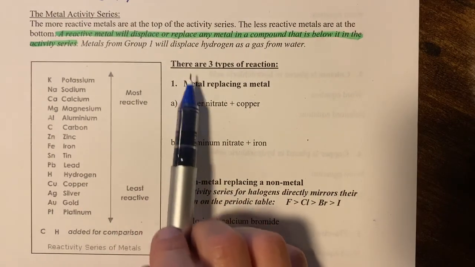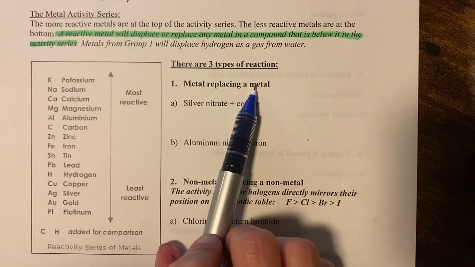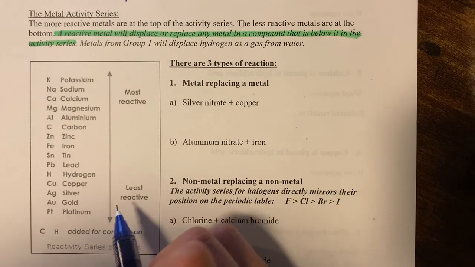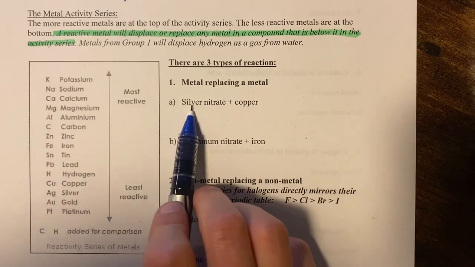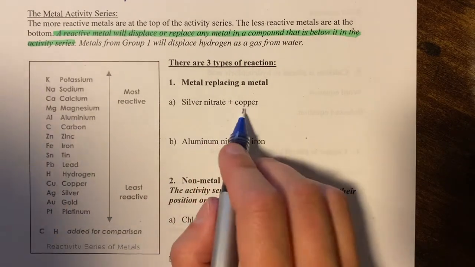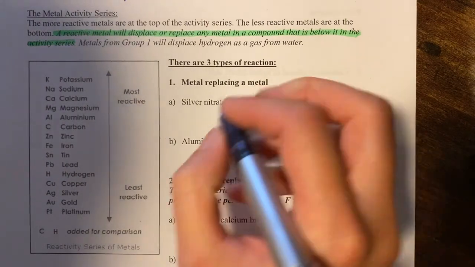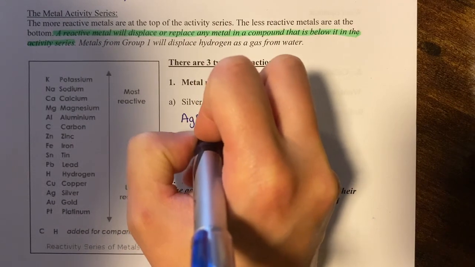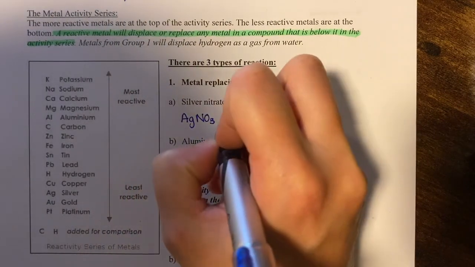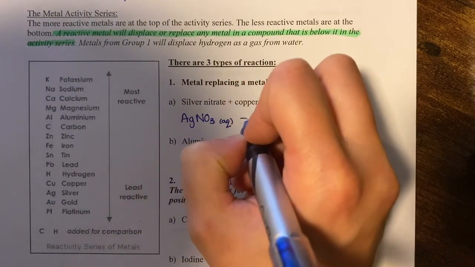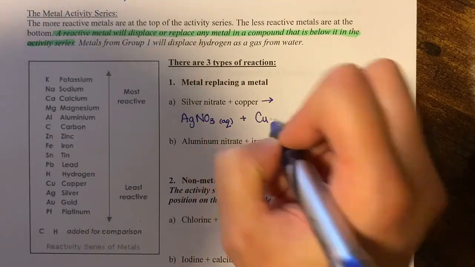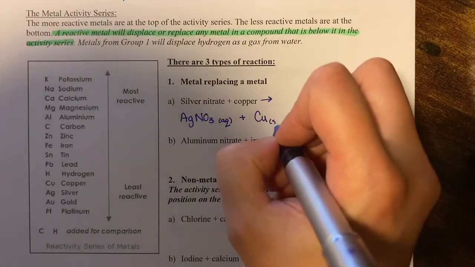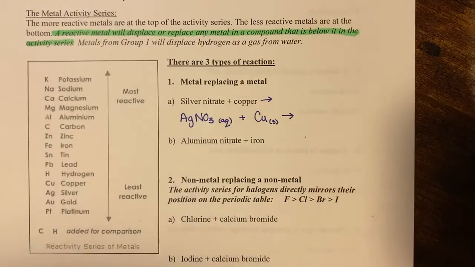So let's do an example. The first type here is when a metal replaces another metal, which is when we're using this metal activity series. Here we have the compound silver nitrate reacting with copper. So silver nitrate has the formula AgNO3, and this would be aqueous, so dissolved in water, plus copper. Copper on its own would be Cu, and it would be just a solid piece of copper metal, like a piece of wire or a penny or something like that.